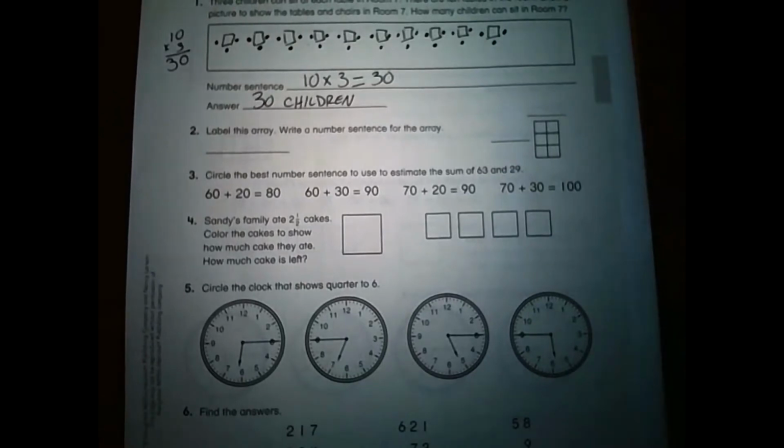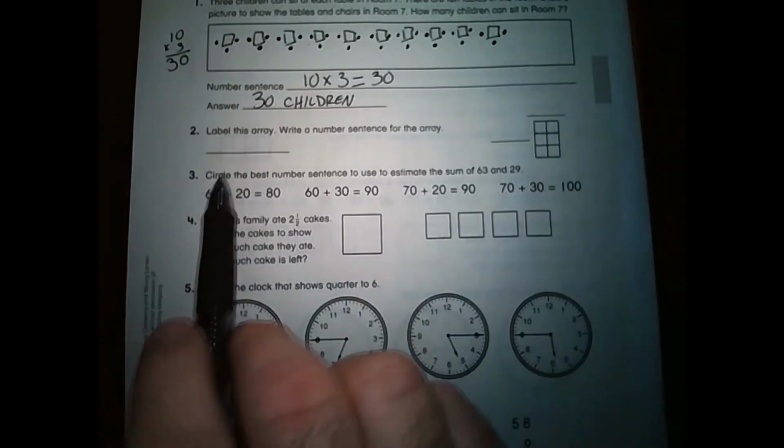All right. Moving on to number 2. We're still sticking with the multiplication mindset, but we're going to be looking at an array. If you remember, an array is a collection of information, usually done up in columns and rows. So we need to label our array first, and then we need to write the number sentence for our array. Well, let's take a look at our array.